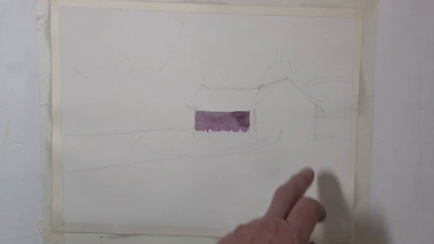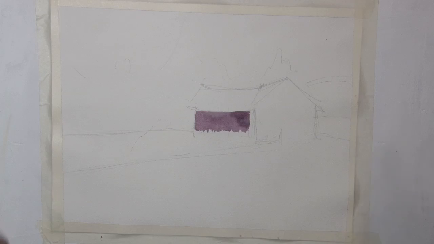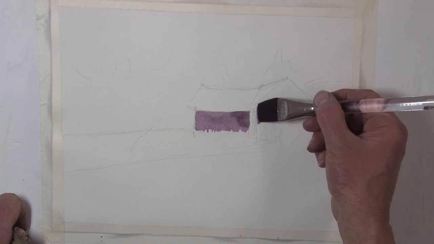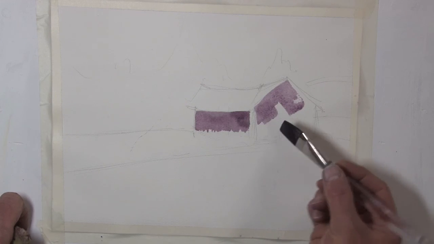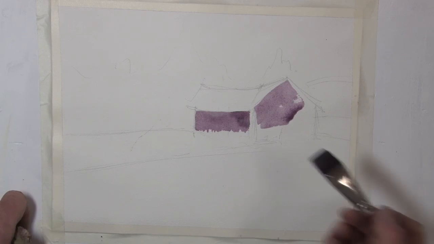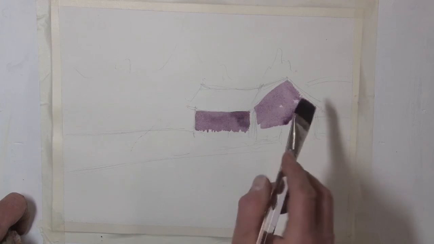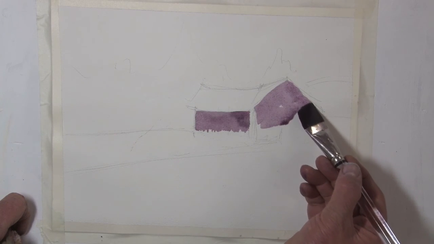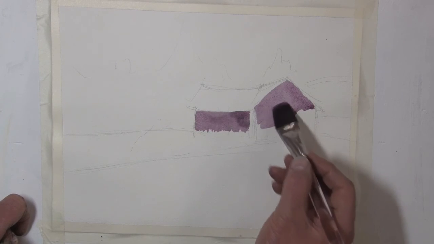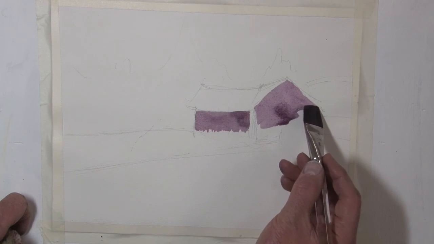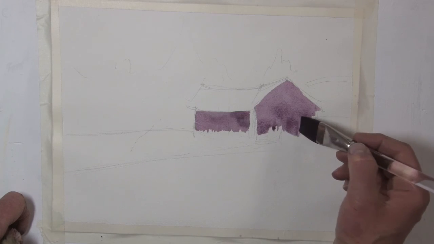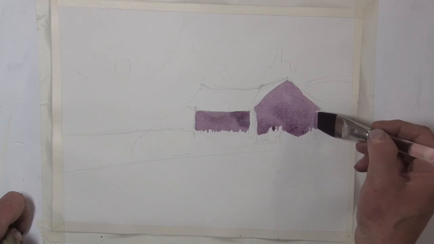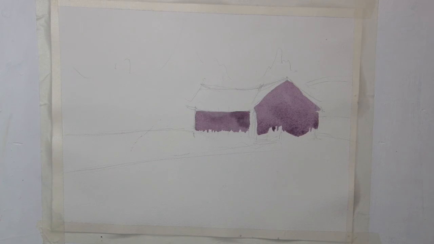Then this back wall, I'm going to start off with a similar value. I'm going to paint it in, and I'm actually using this as a flat wash. I'm just going to get a wash of this. See this value, very, very similar to that. And I'm using that as a flat wash.